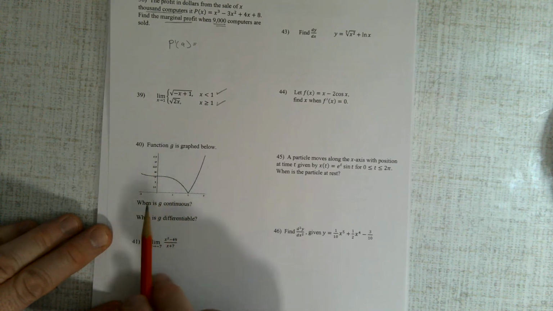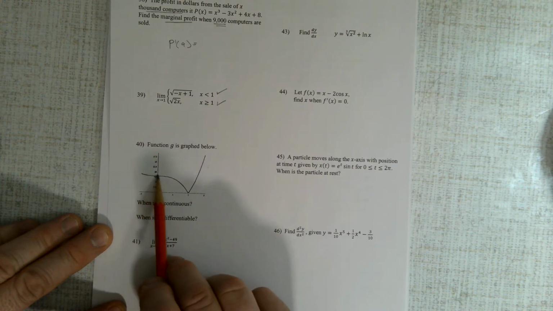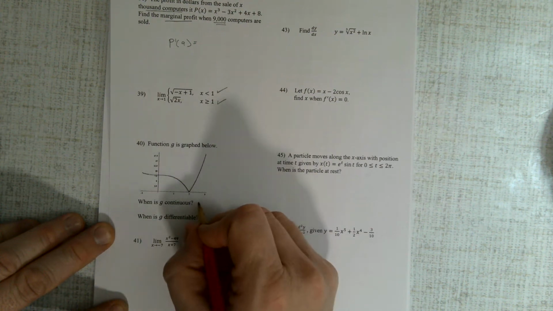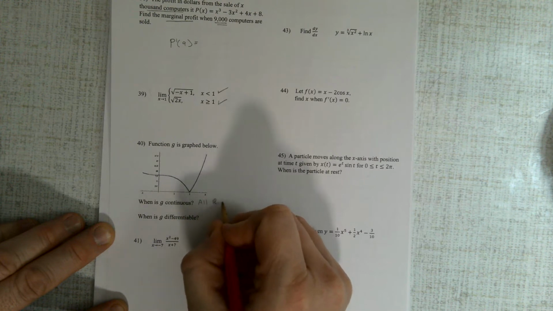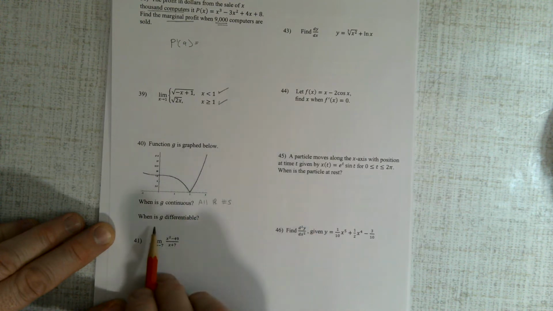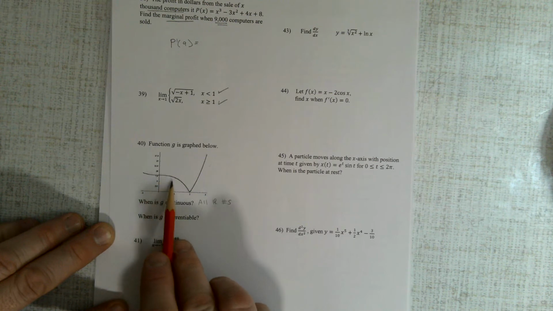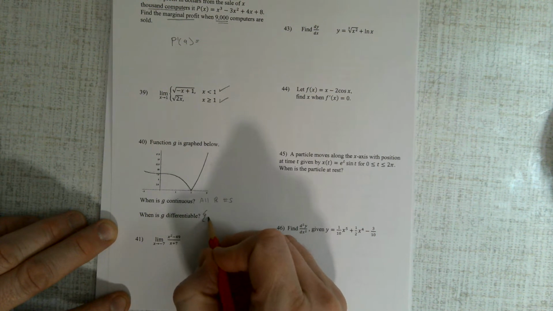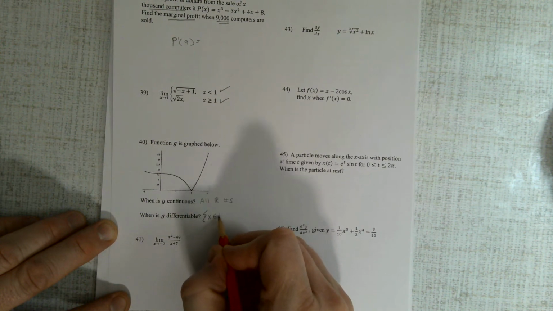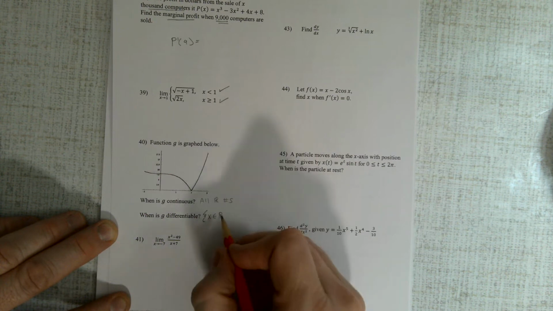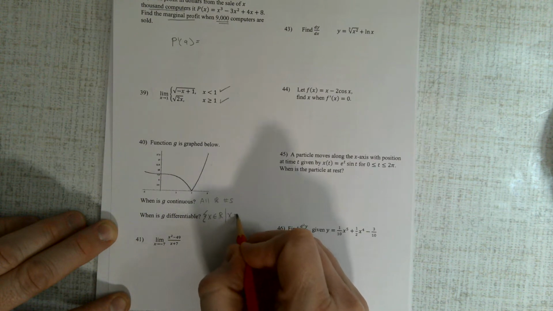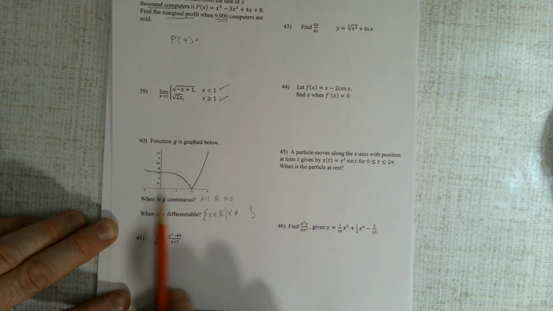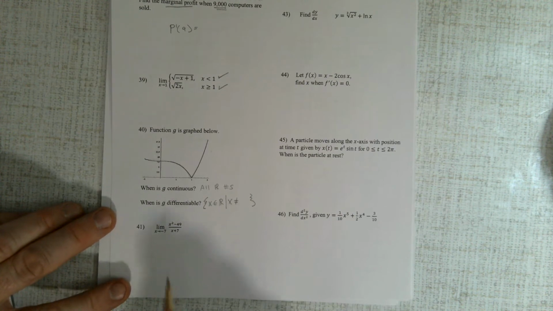Here's the graph. When is it continuous? Well, it looks like it's continuous all the way because I can draw it without picking up my pencil. When is it continuous? All real numbers. But when is it differentiable? There's one spot on here where you can't find the derivative. So what we would write is x is an element of the real numbers, all of them, such that x isn't what number. I'll let you figure that one out. But what number on here is it not differentiable at?